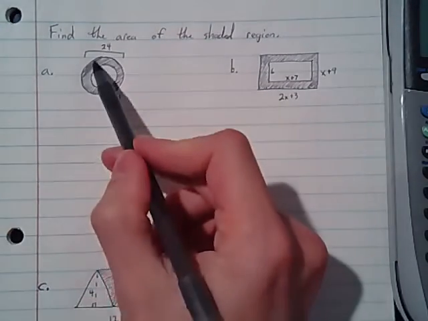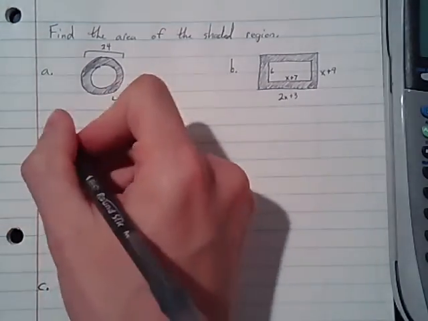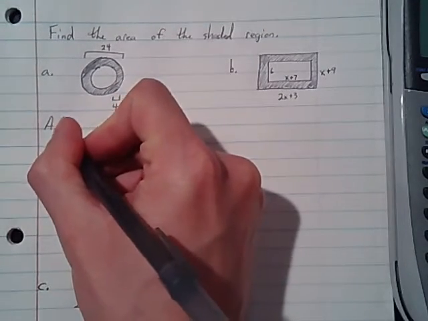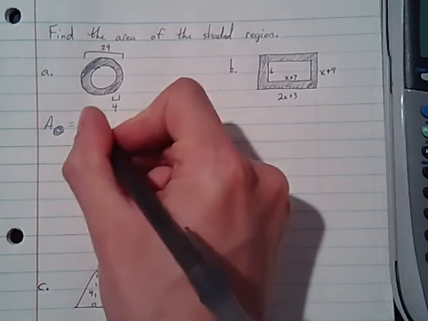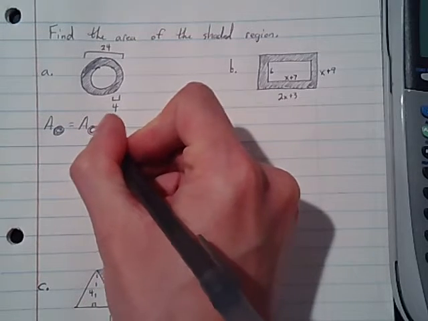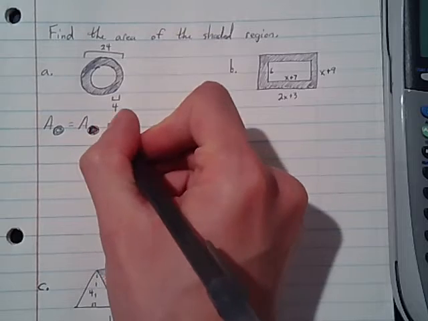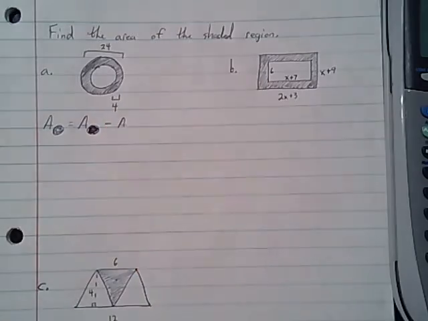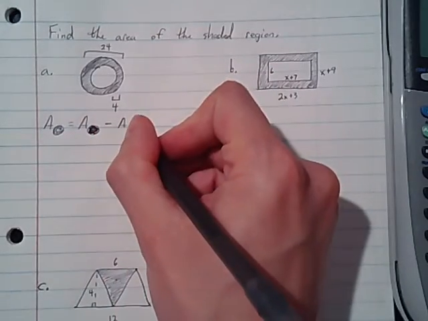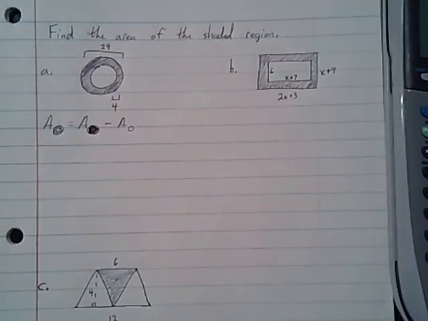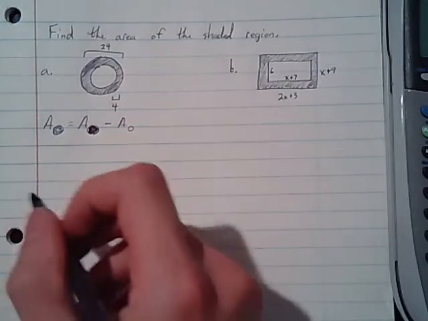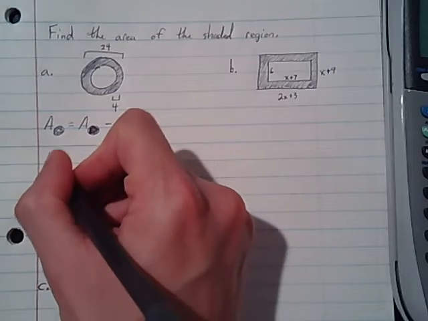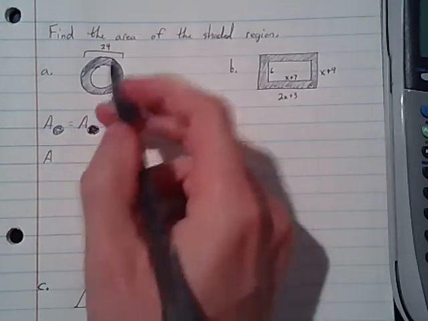To find the area of the shaded portion, we are going to do the area of the largest circle, which is shaded in, minus the area of the smaller circle as if we had taken scissors and cut it out of the middle. Now the area of a circle is pi r squared, pi times the radius squared. So first let's find the area of the largest outer circle.